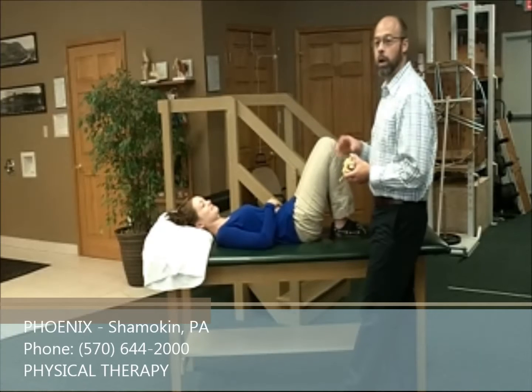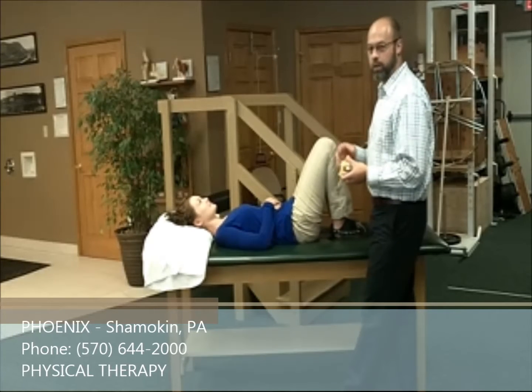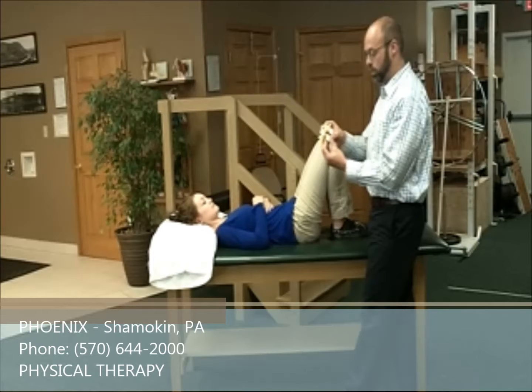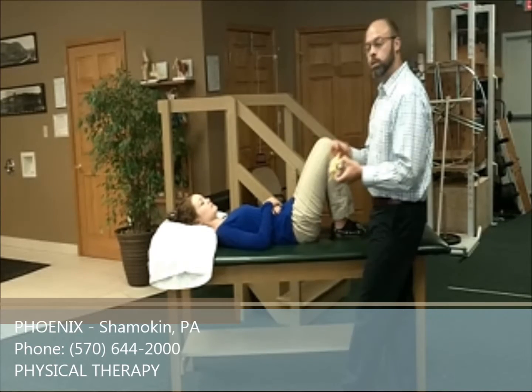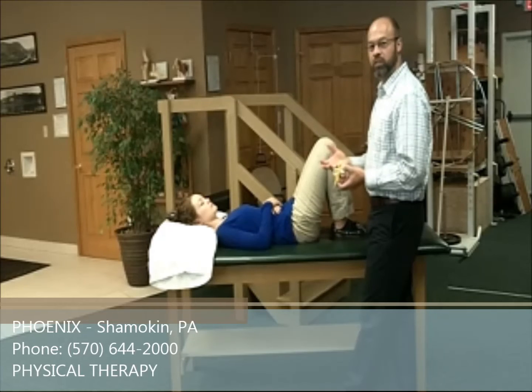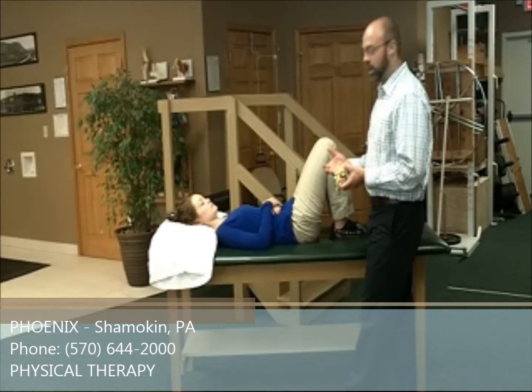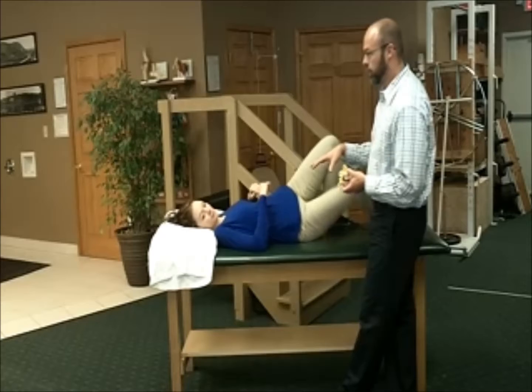Okay, the next thing we're going to look at is the converse of that, the opposite, which would be lumbar extension, which would be bringing the back side of her spine together, which would be most likely indicative of someone with a facet joint issue or a herniated disc. So I'm going to ask Julie to roll on her stomach.